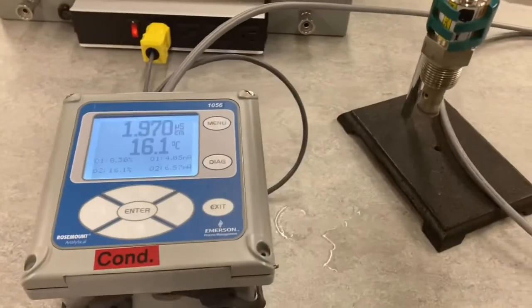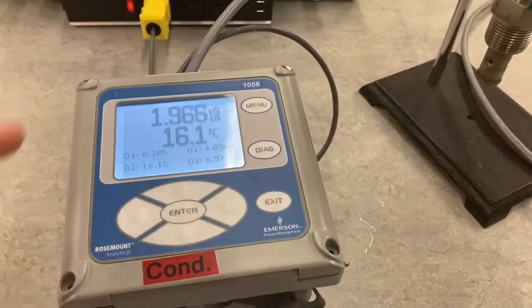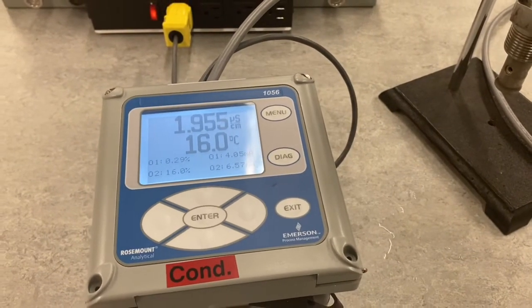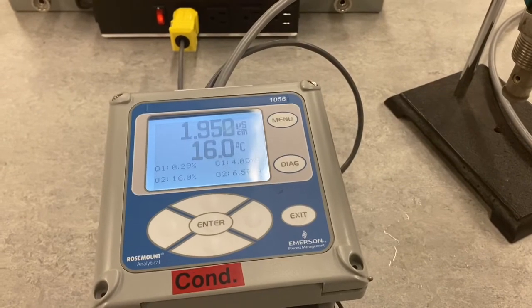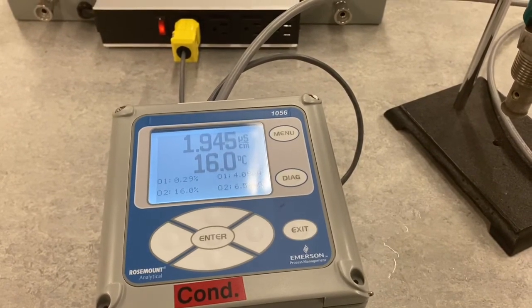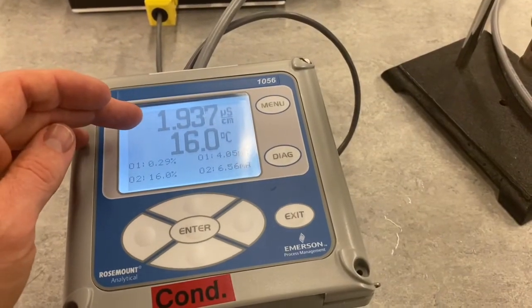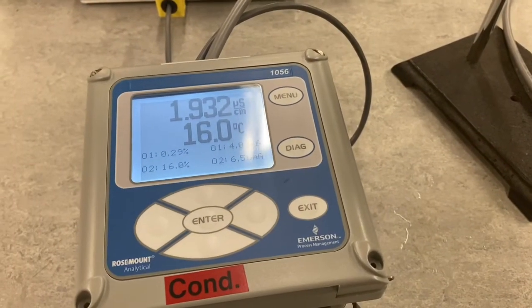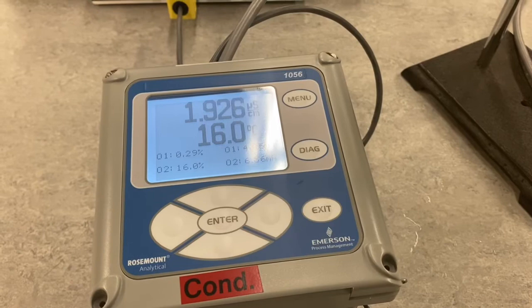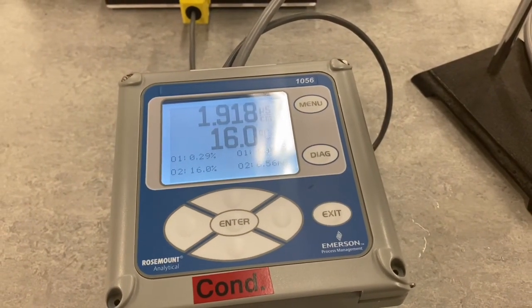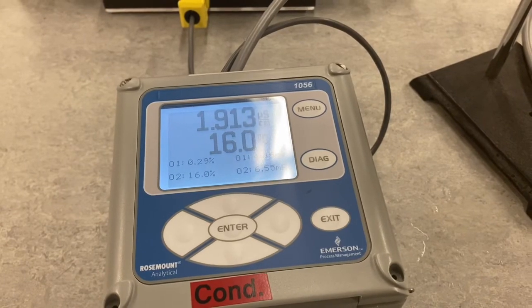All right, so we saw that temperature compensation is needed for conductivity measurement. I'll get you guys to do the calculation when we answer our questions, but the percentage change from the two temperatures that we took, divided by the temperature change, should equate to approximately that 2% per degree C value.